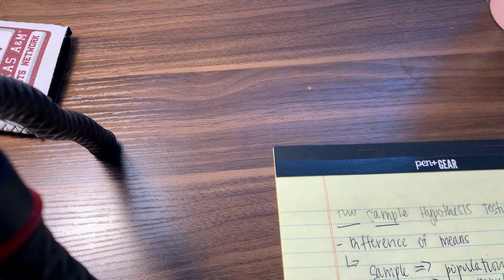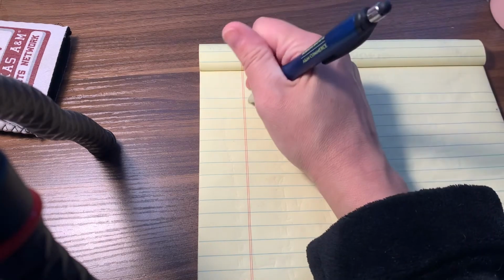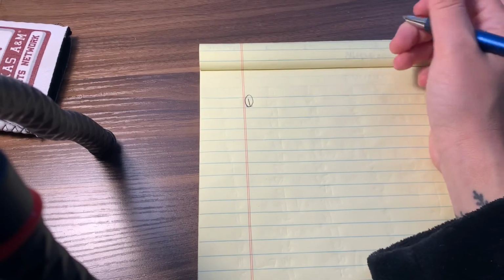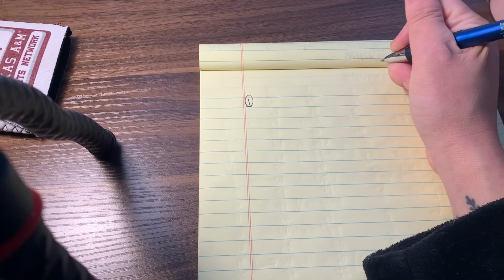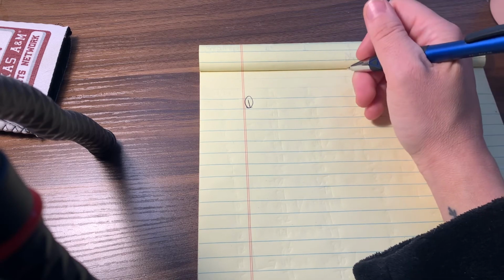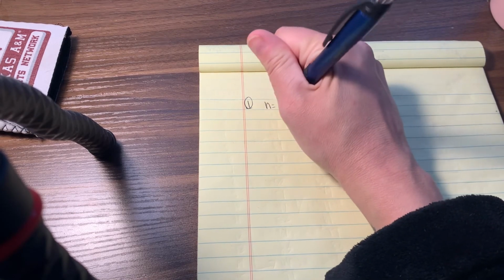Okay, so I'm going to give you some examples or some practice that you can work through on your own before I move on to independent sample t-tests. Okay, so let's say, assume matched samples, each involving 10 cases.